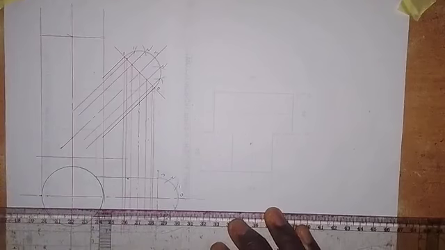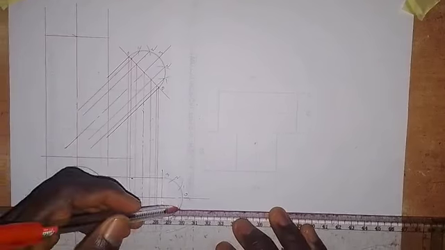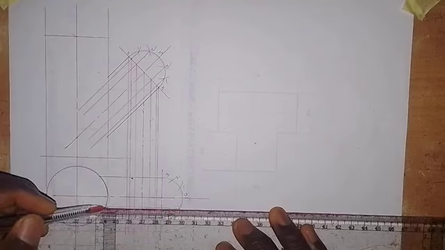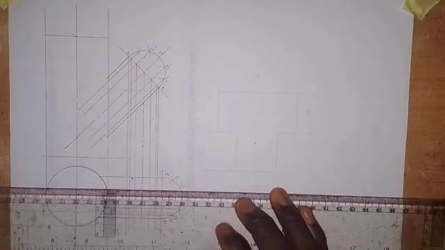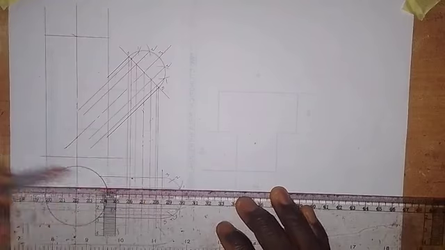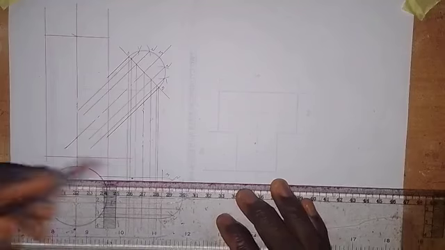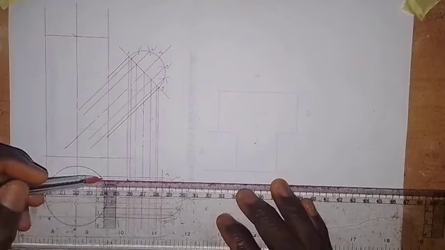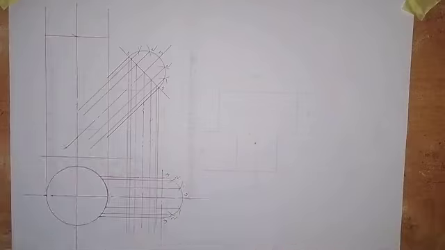Then we come up here, so we also draw a horizontal line from this point to touch the circle. Then we come up here, and we also draw a horizontal line from this point touching the circle. Then coming up here to point 2, we draw a horizontal line touching the circle here. Alright, so with what we have here now, there's something that we need to do.